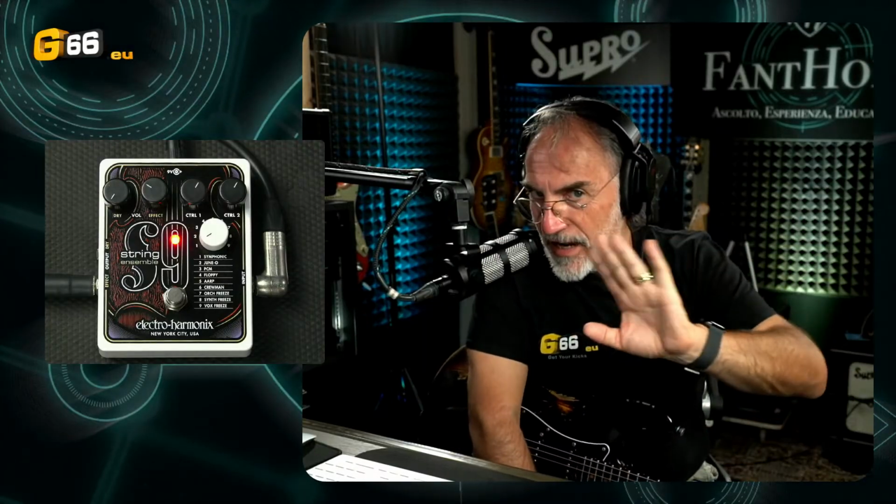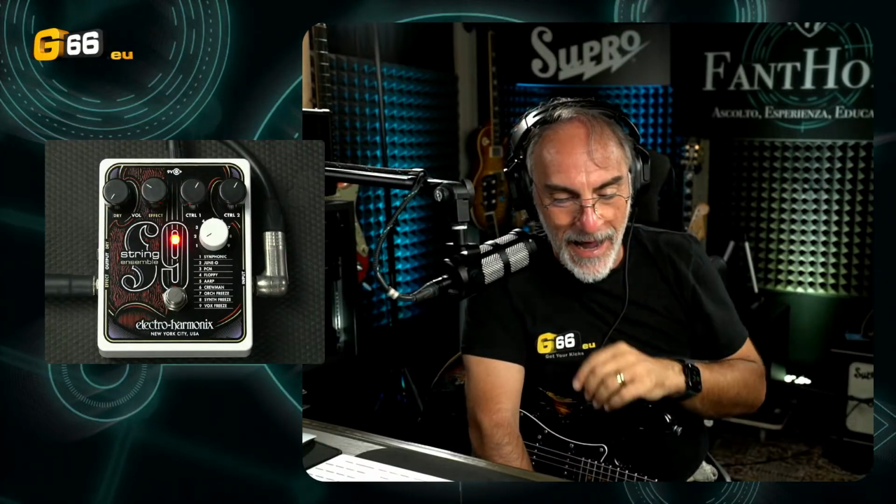Maybe I will find a way to reproduce the same sound with Fractal. I'm working on it. I don't want to be a loser. I want to take the challenge, and I wanted to try. But sometimes it's much easier. This pedal is really nice. It works very well. So buy it and use it.